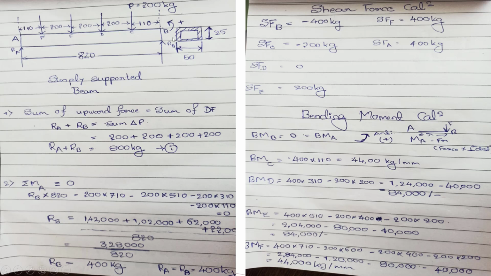So this is Rb into the total distance from point A, which is 820. The point loads are downwards, so the moments are negative: 200 into 710, minus 200 into 510, minus 200 into 310, and minus 200 into 110, which is equal to 0. The summation of all these terms is equal to 0.